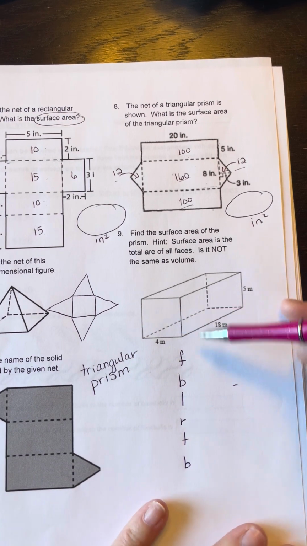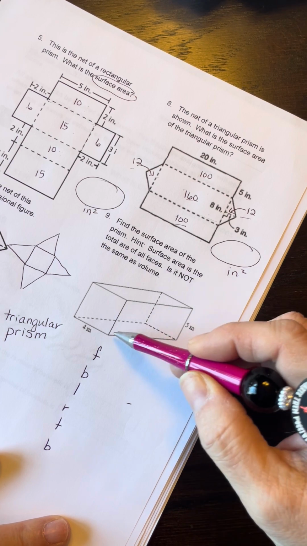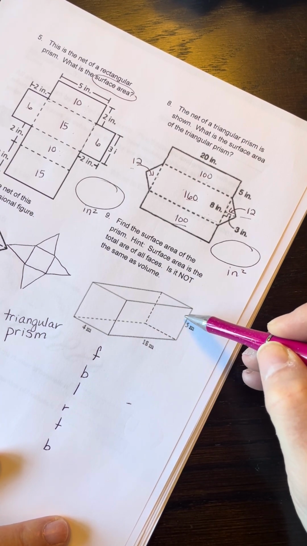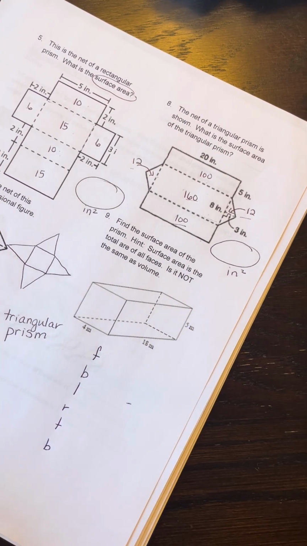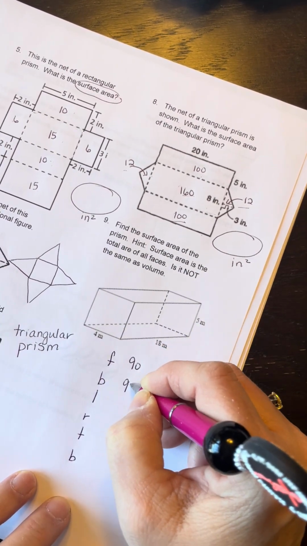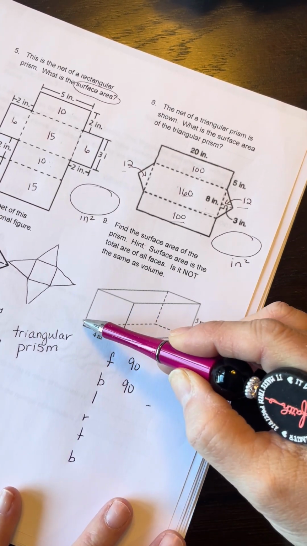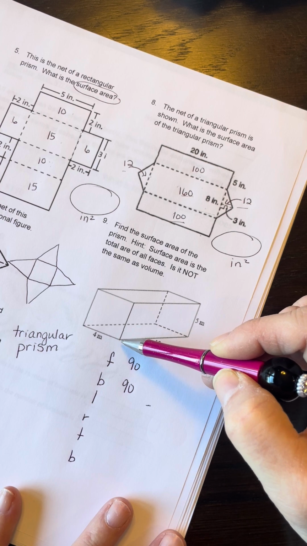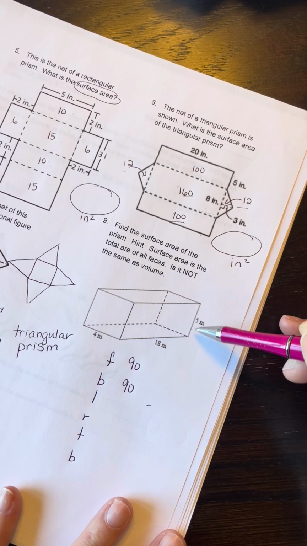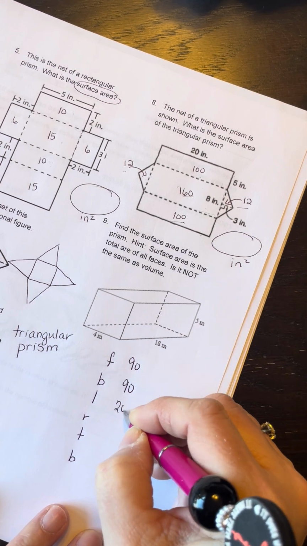So I'm going to think of it turned kind of this way. So here's my front. So my front is 18 times 5. Okay, I believe that's 90. Let me double check to make sure. 90. So the front and the back are 90. Left and the right, I'm going to call this little piece. Okay, this little piece is 4 wide. Looks like it's the same tall, but back here it tells me it's 5 tall. 4 times 5 is 20. So the left and right have an area of 20.